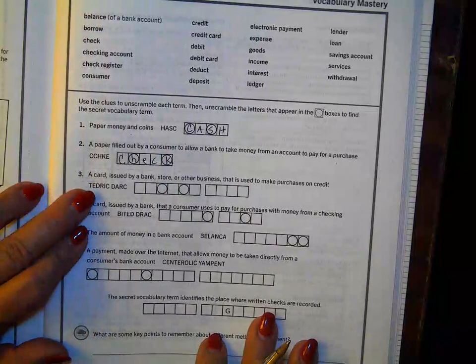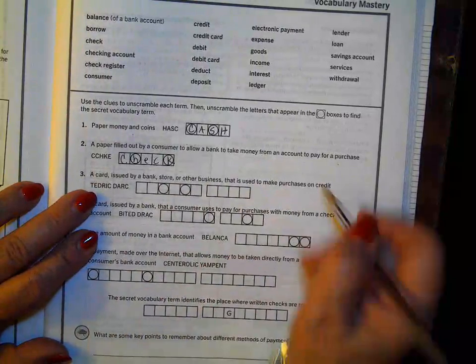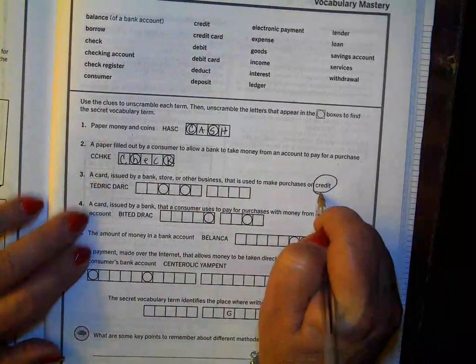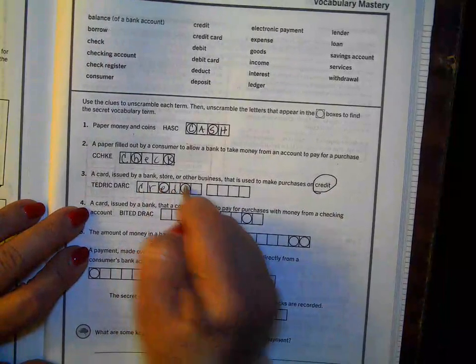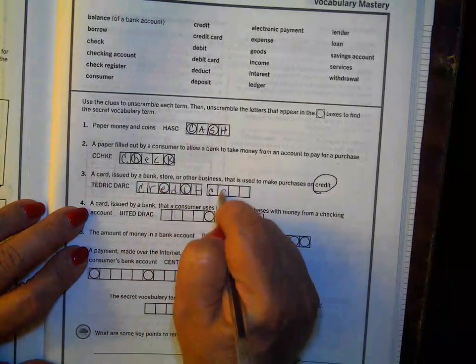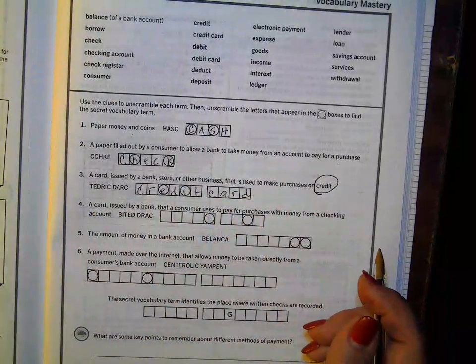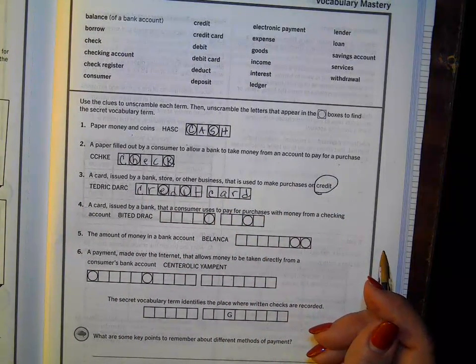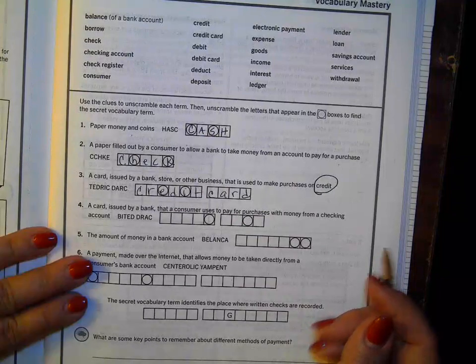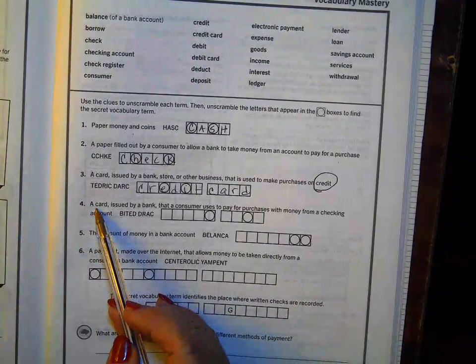A card issued by a bank, store, or other business that is used to make purchases on credit. This is called a credit card. This is money borrowed. And most likely you'll pay interest on there. There are some places that say if you open up an account and you pay it in 12 months, it's interest free, but after that you'll pay interest. But most likely you'll pay interest on it with most cards. That's if you don't pay it off that next month.